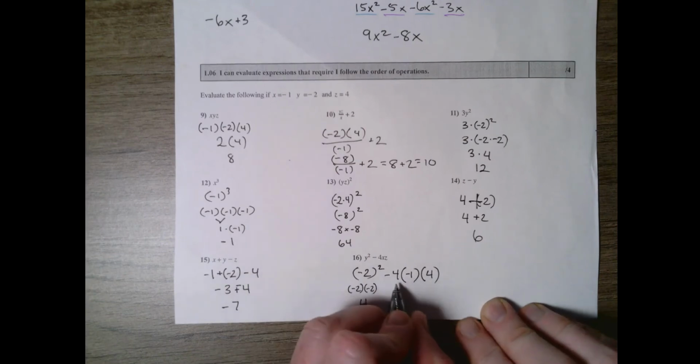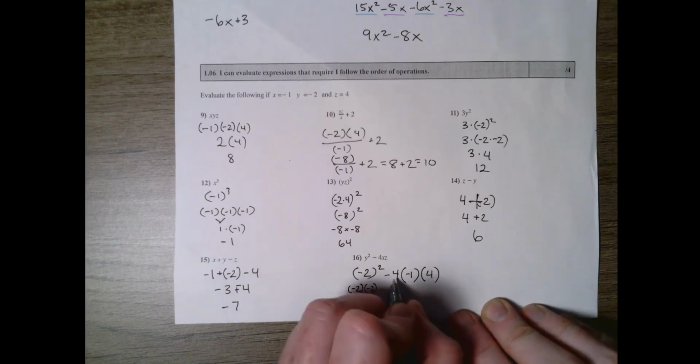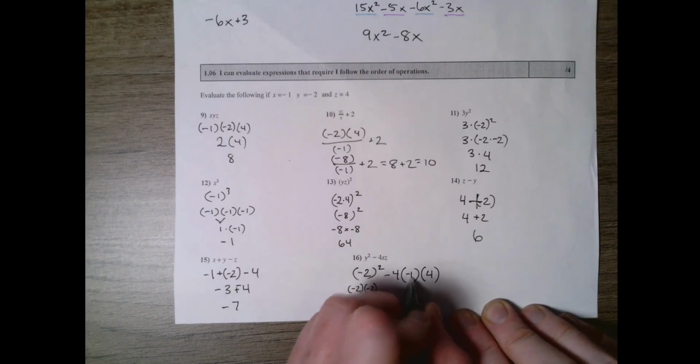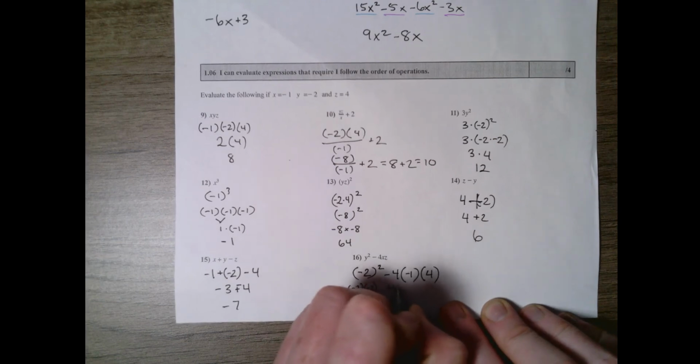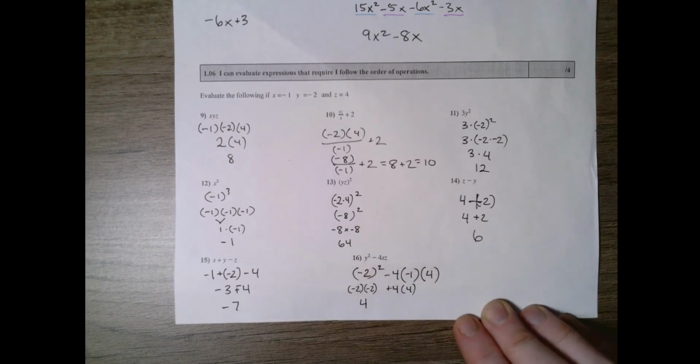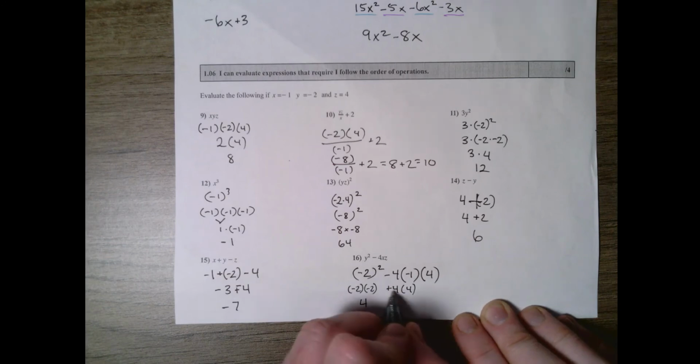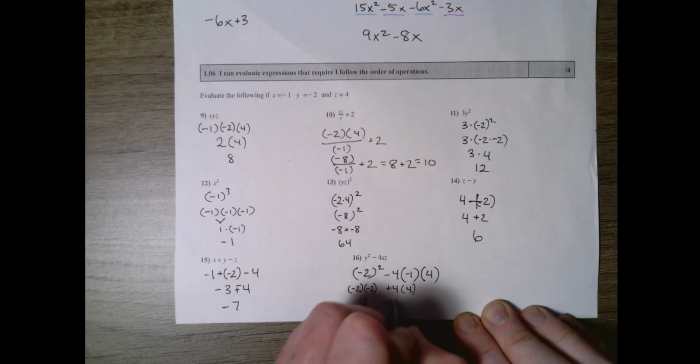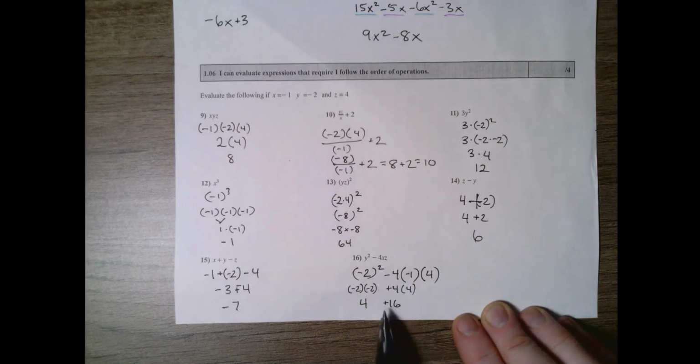And then over here, let's see what we have. We have negative 4 times 1. Yes, this is minus 4, but I like to think of it as a negative 4 times a negative 1, which is a plus 4 times 4. So this becomes a plus 16. Right? The very last thing we're going to do is the addition subtraction. This subtraction became addition because it was a negative times a negative. So now I have 4 plus 16, which is 20.